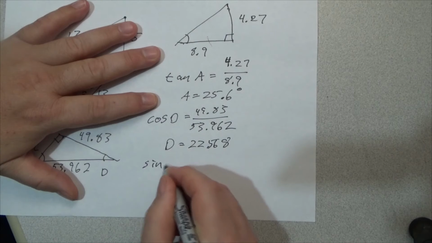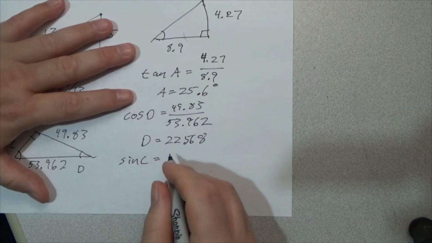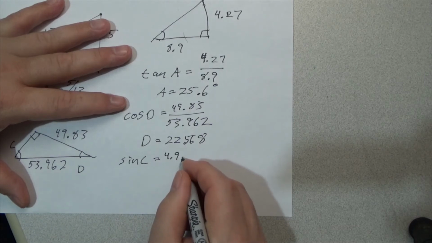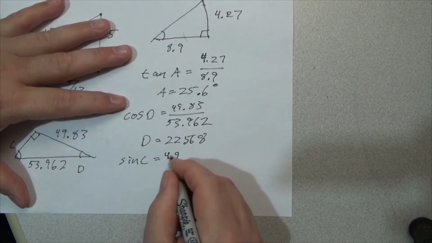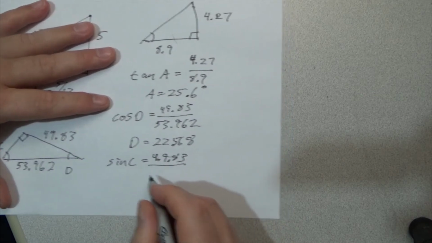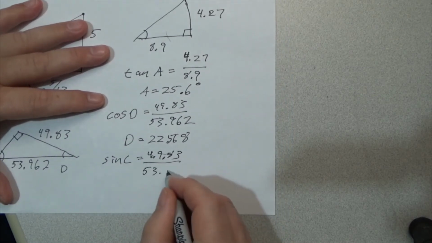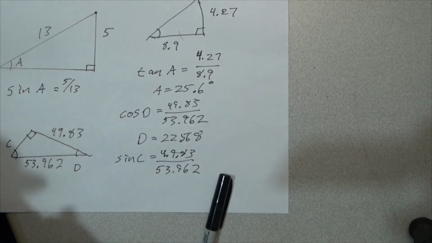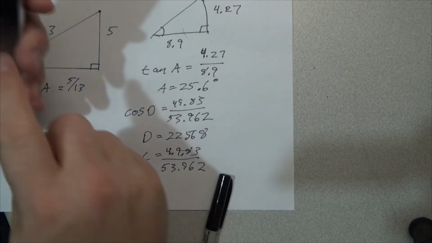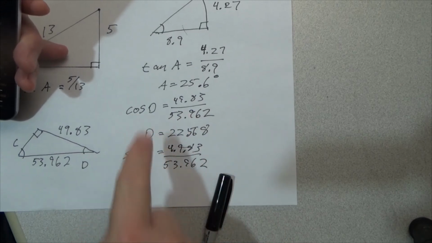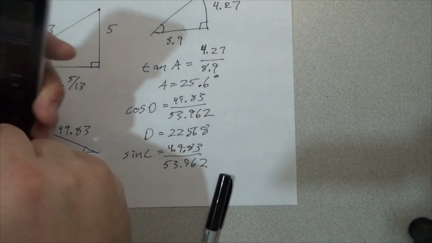So sine of angle C is equal to 49.83 divided by 53.962. So now I go to arcsine. Now this is going to get me angle C. I'm using the same ratio, but it's a different function. This up here was a cosine function, and now I'm doing it as a sine function.